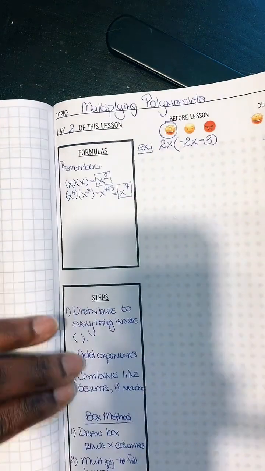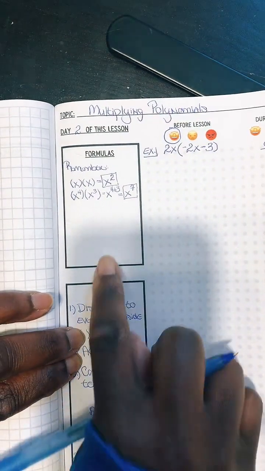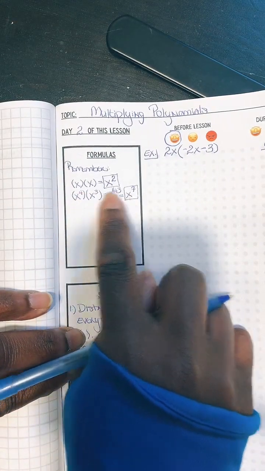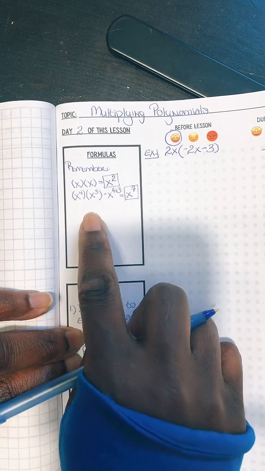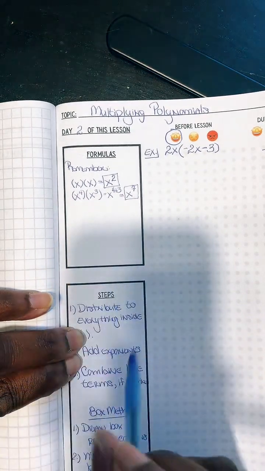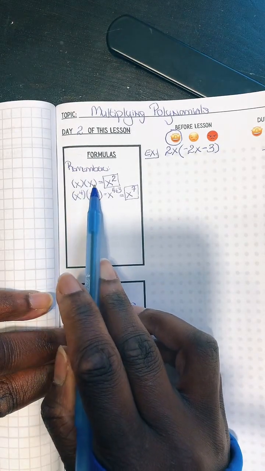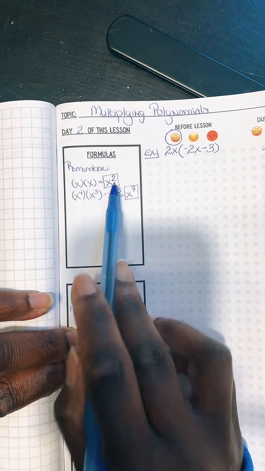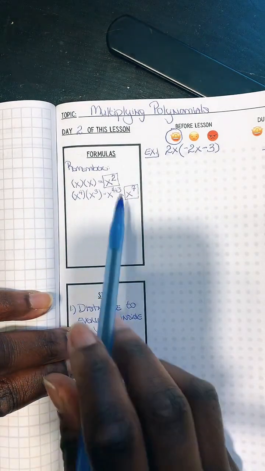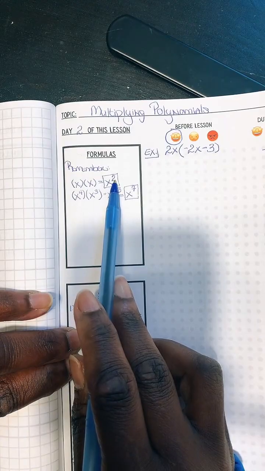But there are a couple of things that we need to remember from last time. When we multiply and we have the same bases, we add the exponents. So if I have an x times an x, that gives me x squared. 1 plus 1 gives me 2. This is how we're getting the exponent.